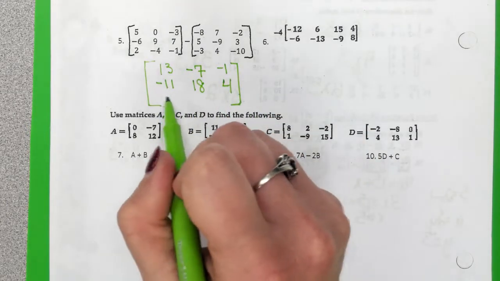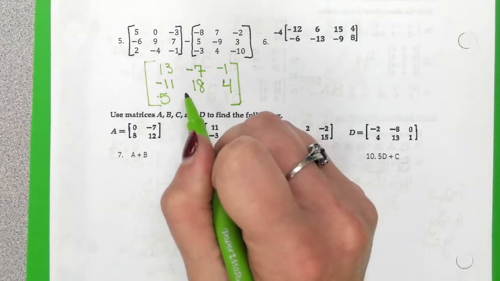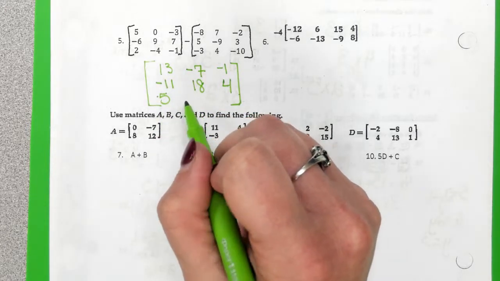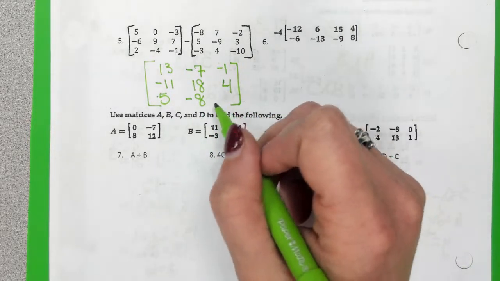There you go. What's 2 minus negative 3? Positive 5. What's negative 4 minus 4? Negative 8, right?